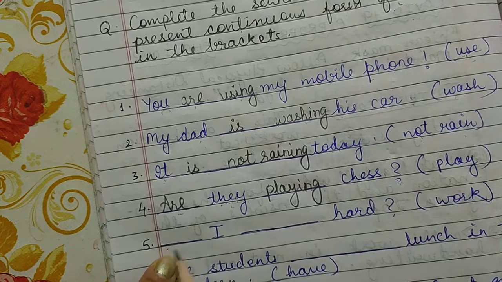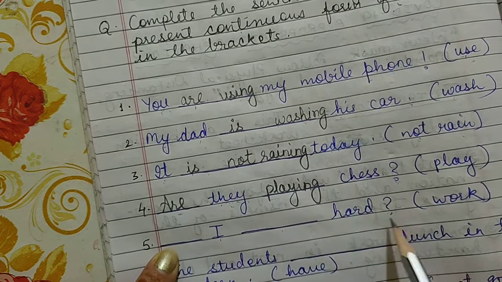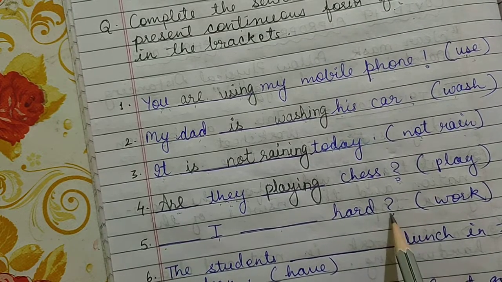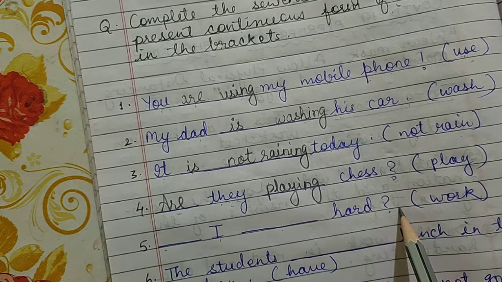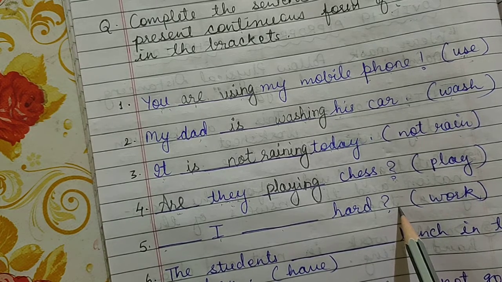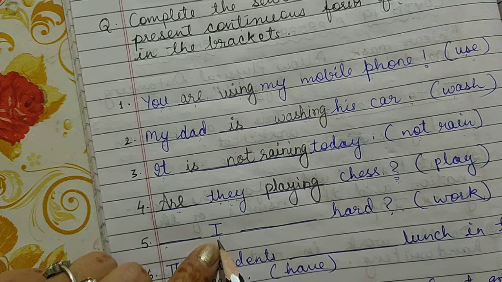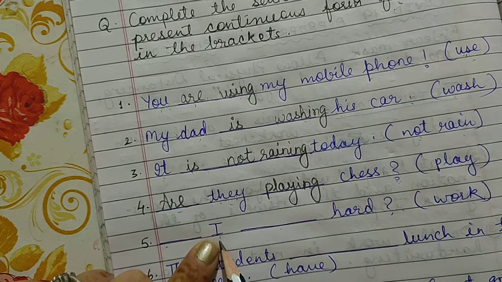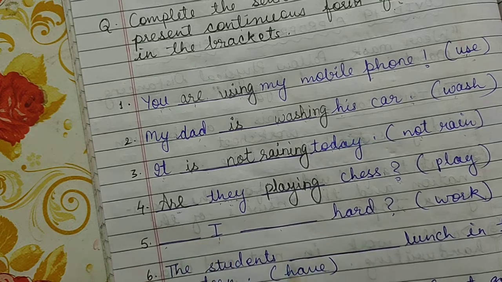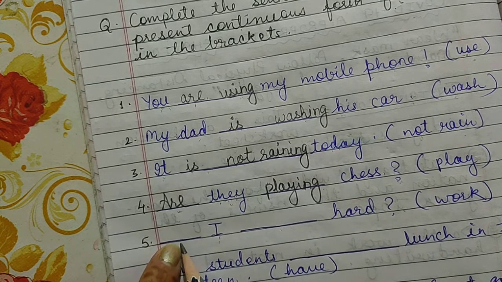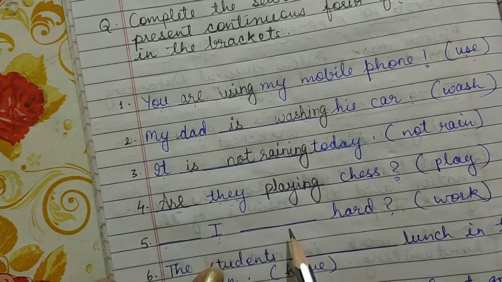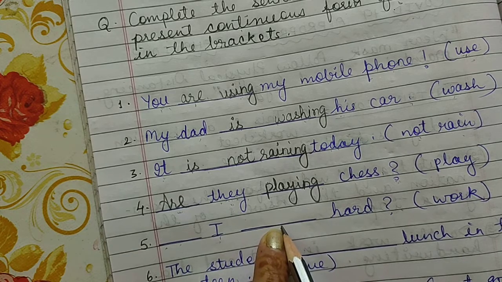Next is dash I dash hard question mark. Now again you can see here question mark is here. That means it is an interrogative sentence, and also the subject is in second position. All right. So again what we will do, we will write a helping verb here in the starting, and then we will write the verb in ing form in this dash.